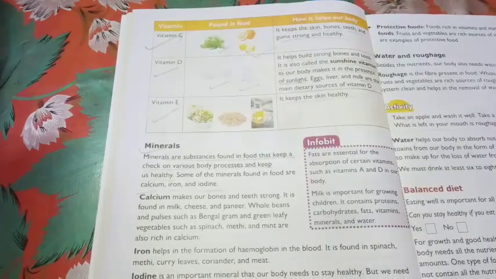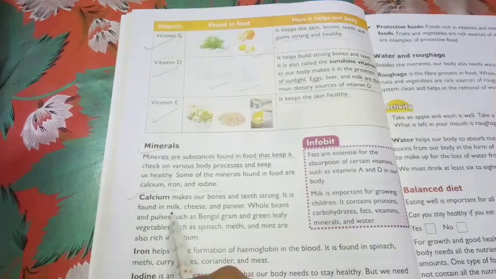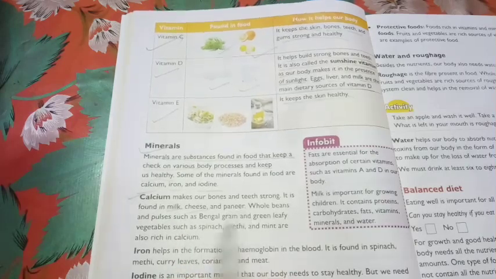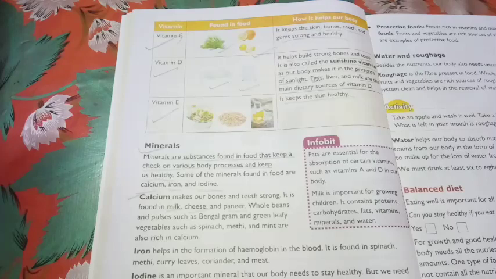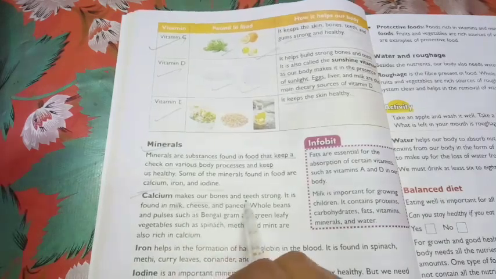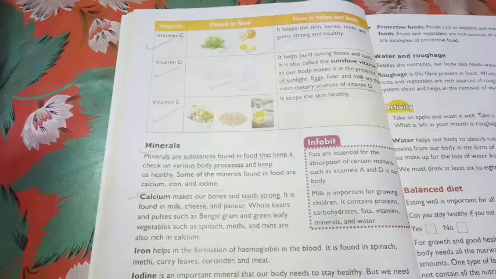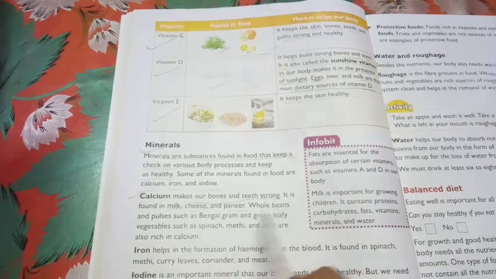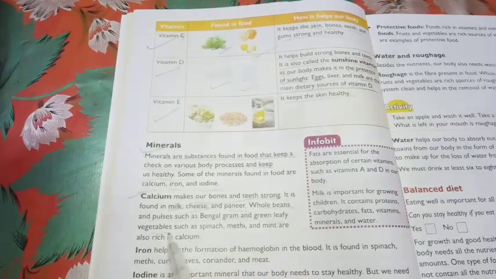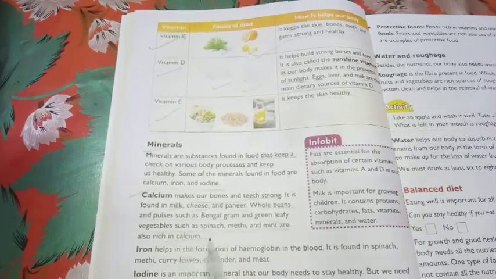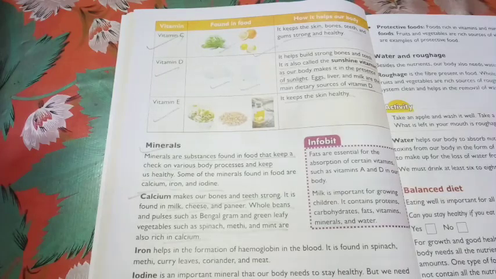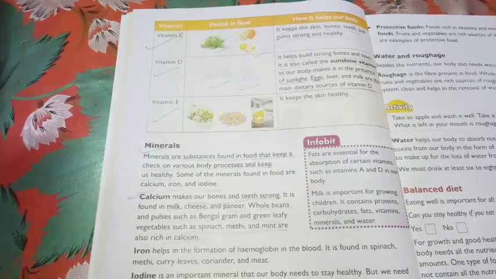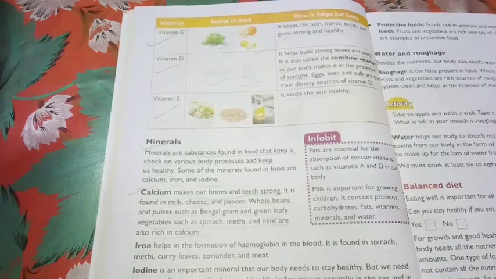Now let us discuss some sources of calcium. Some sources of calcium are milk, cheese, paneer. What is the importance of calcium in our body? Calcium makes our bones and teeth strong. Whereas whole beans and pulses such as Bengal gram and green leafy vegetables, spinach, methi, mint are also rich in calcium. There are so many examples that have been given. At least 3 to 4 should be in your mind. And the most important one is the importance of calcium.